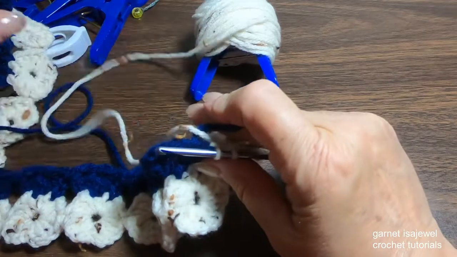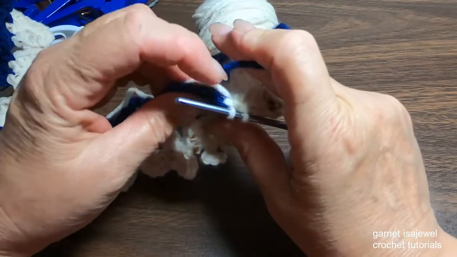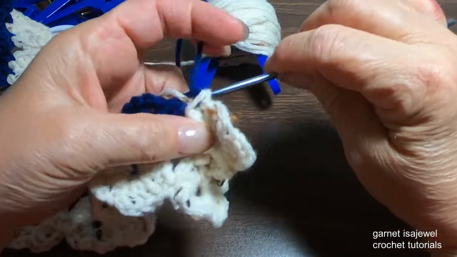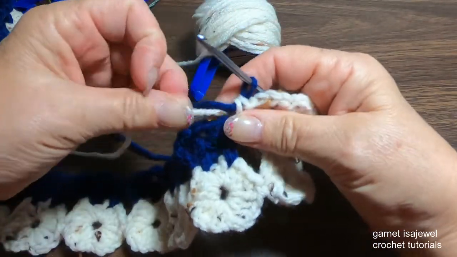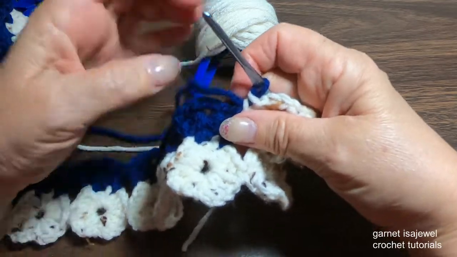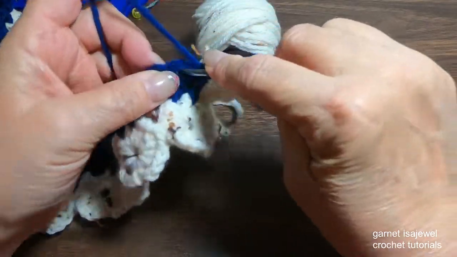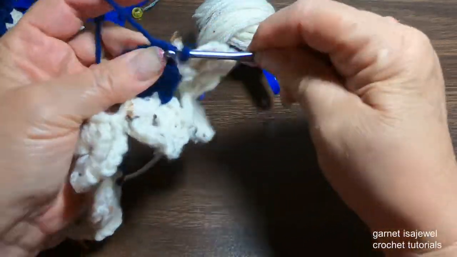Okay, so that's what we want to do. We want to go in front. See how we bring it in front of the blue here? Okay, and then we push it to the back again. And then 3 double crochet in blue.